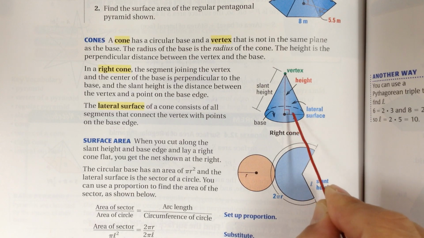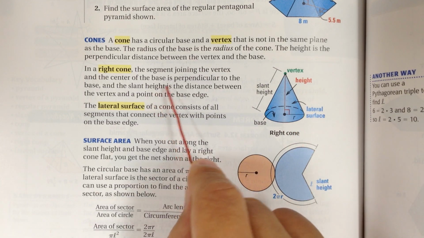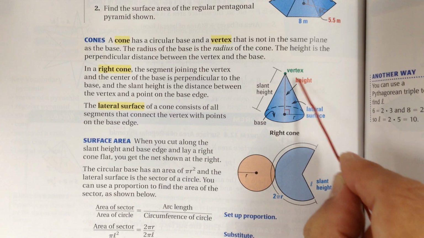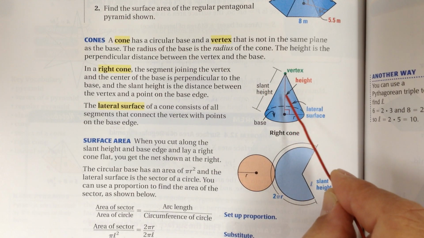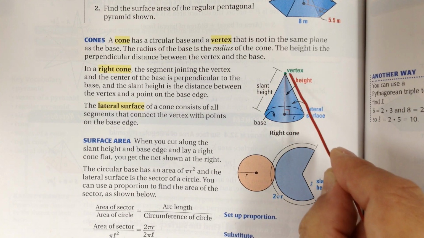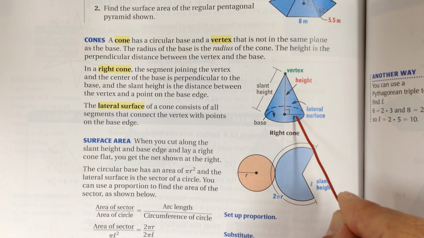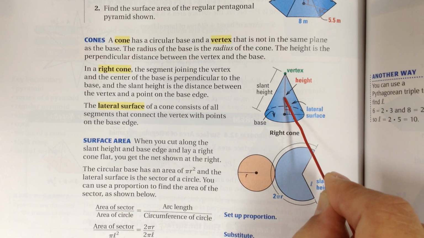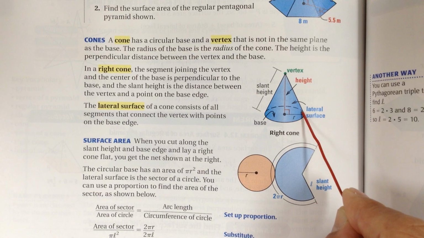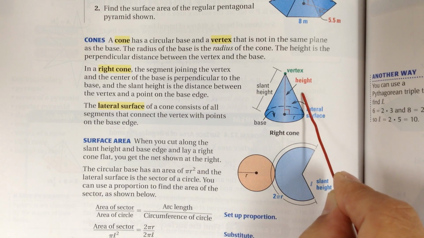So you form the triangle. And notice that, you need to notice the relationship between the slant height, the height, and the radius. They are right triangles, so it'd be r squared plus h squared equals l squared, right? a squared plus b squared equals c squared.